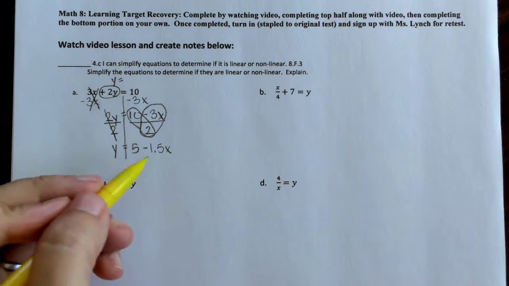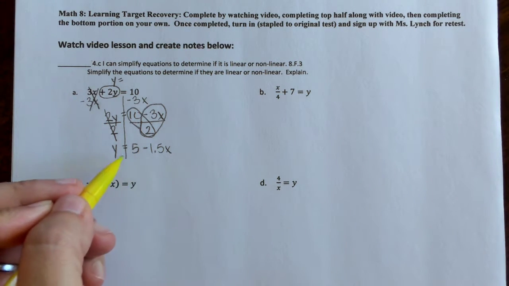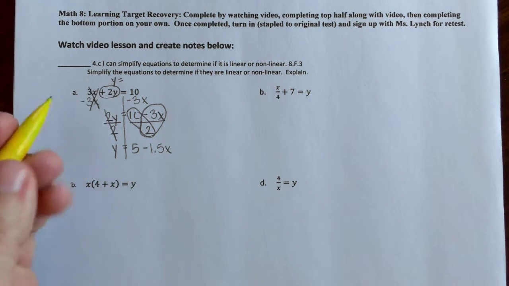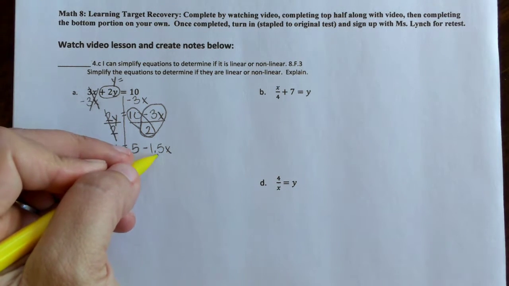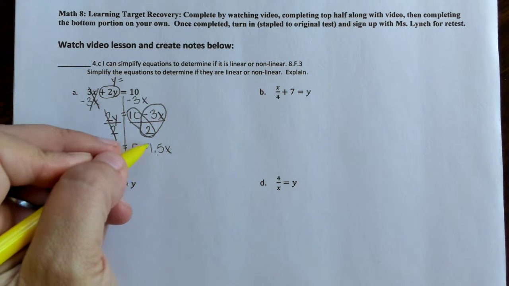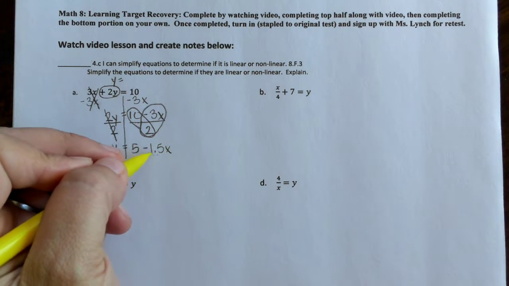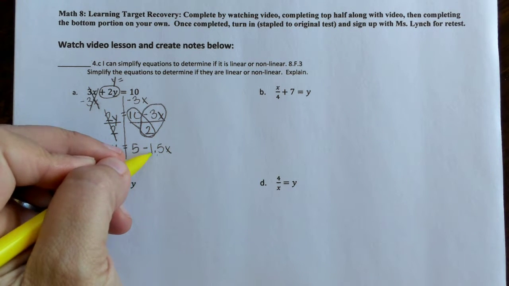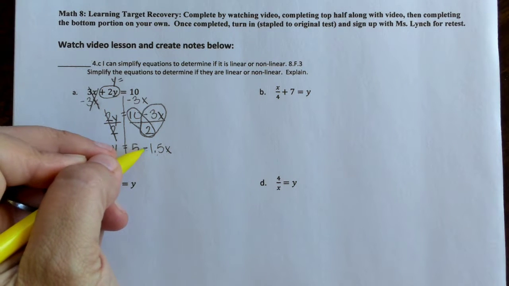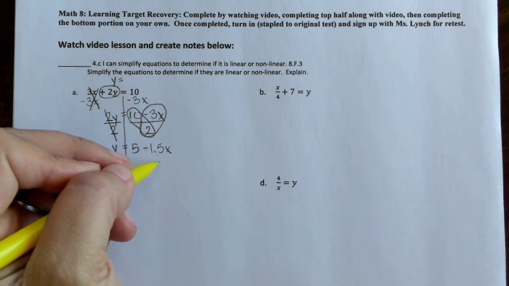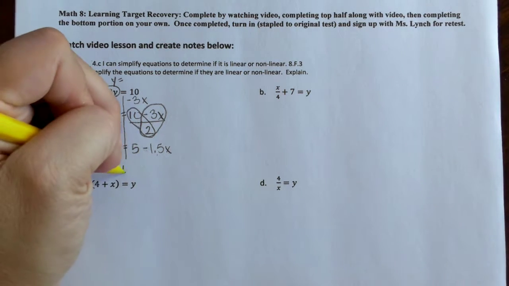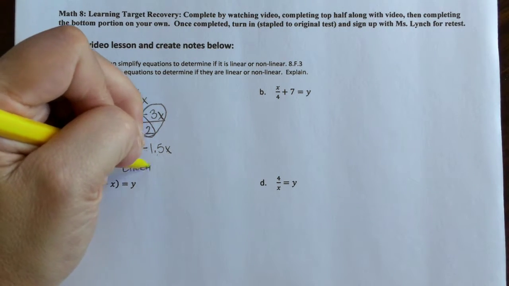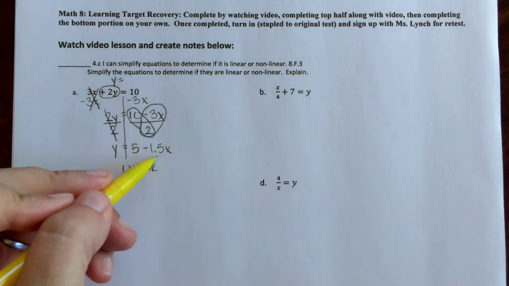And so now when I see it in this format, it looks like the same format that we're used to seeing linear equations. The x is being multiplied to a number called a coefficient, and that's going to be our rate of change right there. So we're going up 1.5, or I'm sorry, we're going down, because it's a negative, down 1.5 for every time we go over 1. And so this is linear, because it has a constant rate of change of negative 1.5.